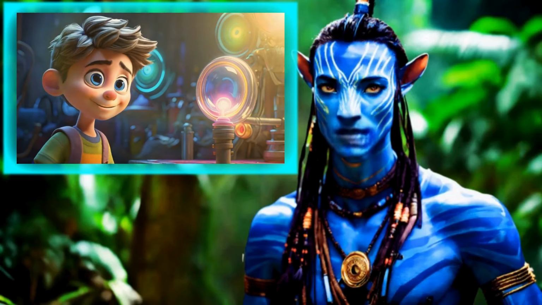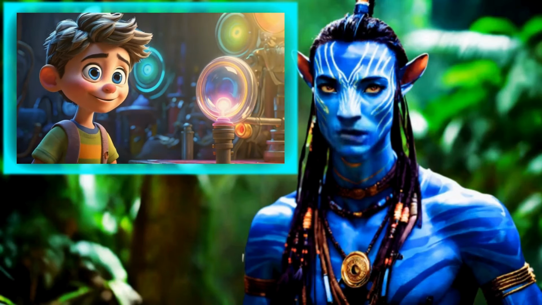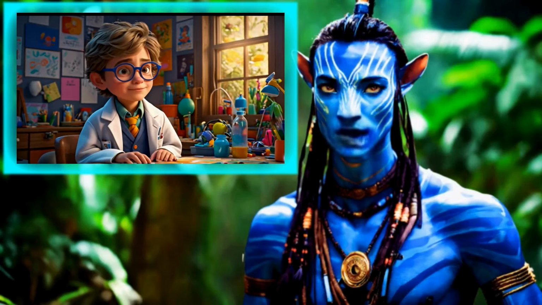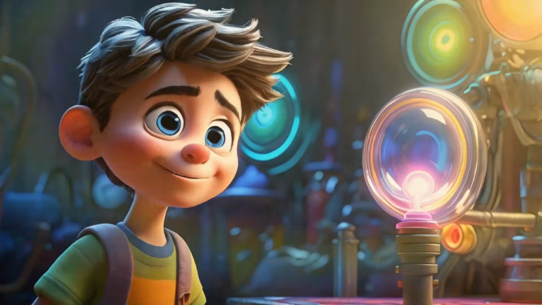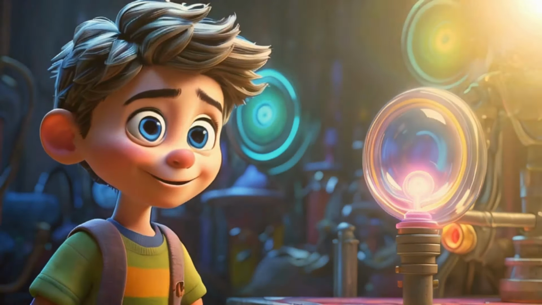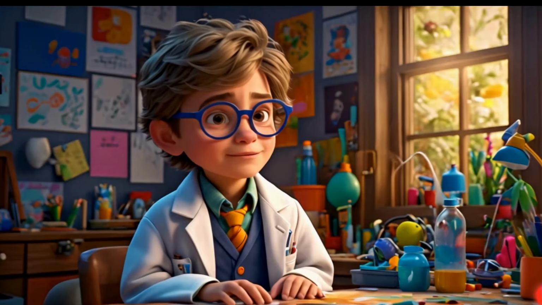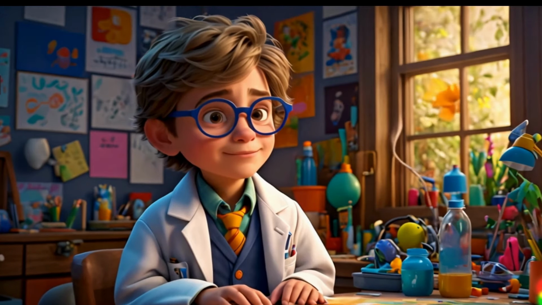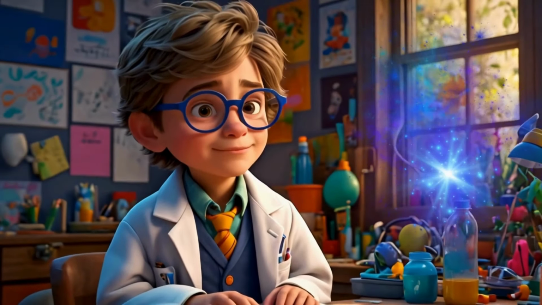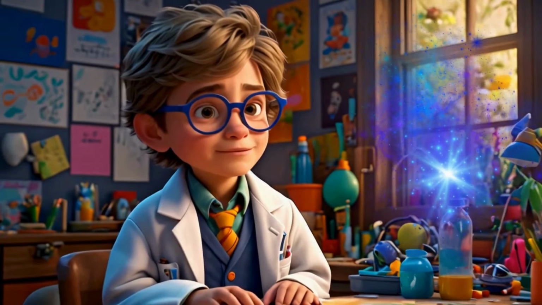Hey everyone, in today's tutorial, I'm going to show you how to create a 3D Disney Pixar-style cartoon movie like this. In a quiet suburban basement, 8-year-old Tommy created a world of wonders. His lab, adorned with posters of great scientists, blueprints, and gadgets.